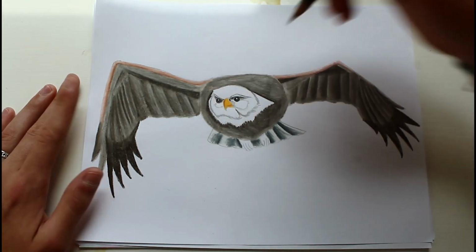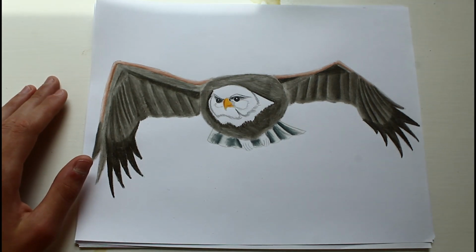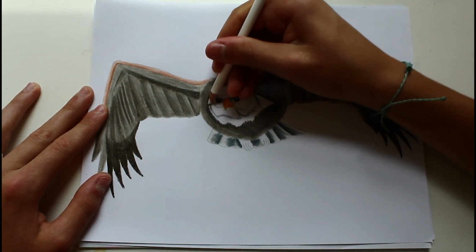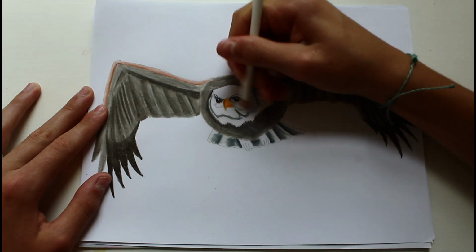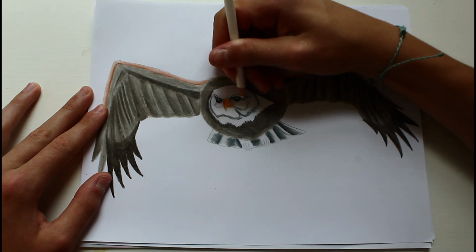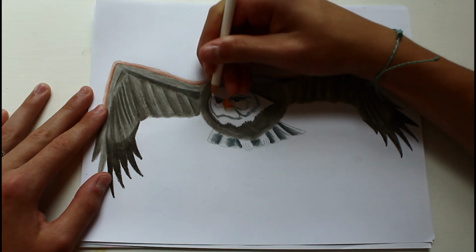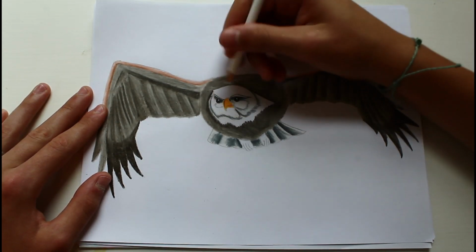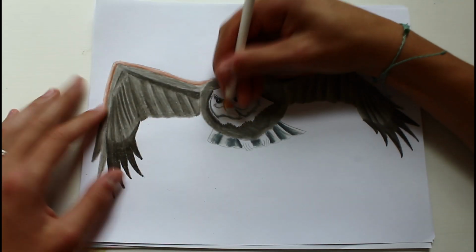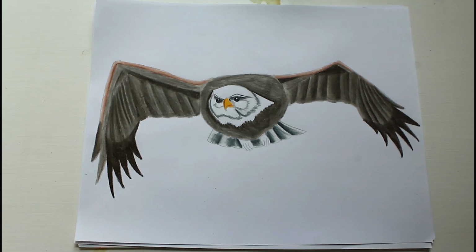Okay, and then whenever you're done with all those little shadows, we're just going to go in with our white and go over each one of those shadows. Be very careful with the ones by the eye, 'cause you don't want to go in the eye with the white or it'll kind of smear it out. But that just makes his head look very 3D and really cool.